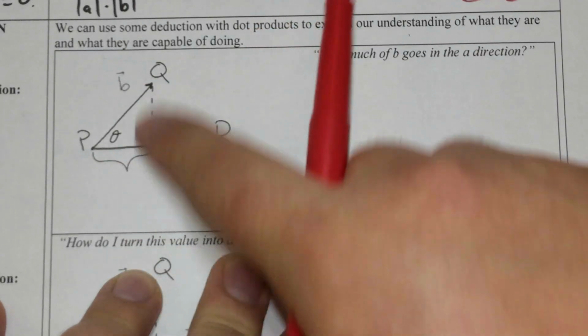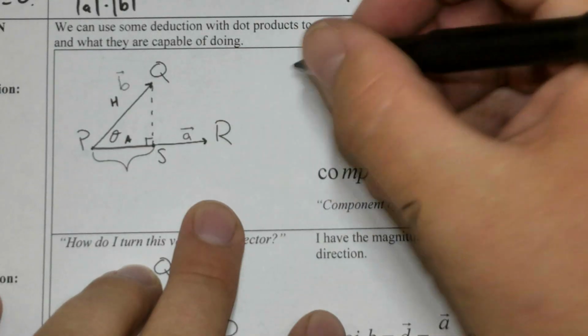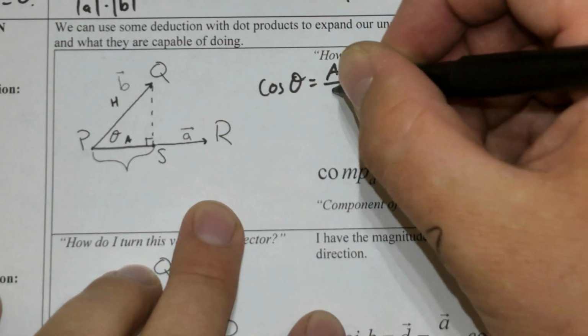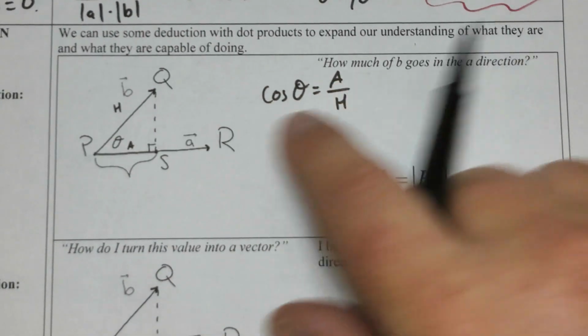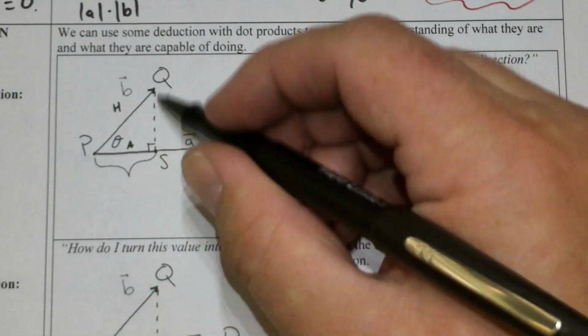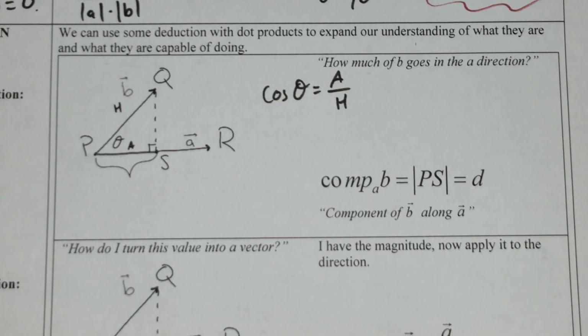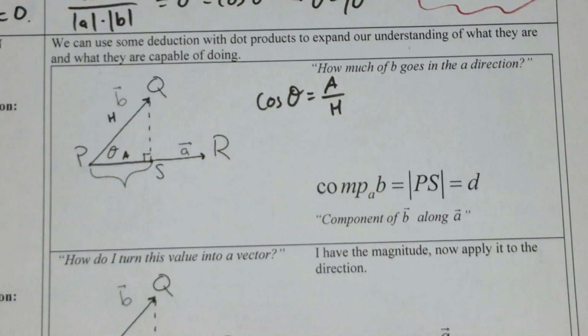So if I'm thinking of this as some kind of right triangle, I know that if I label this A and H, cosine equals A over H. Well, in this case, A is how much of A goes, or how much of B goes in the direction of A. How much of B goes in the direction of A?